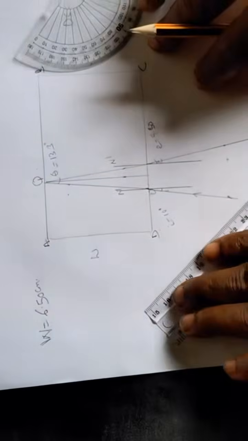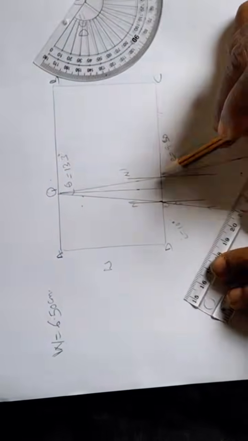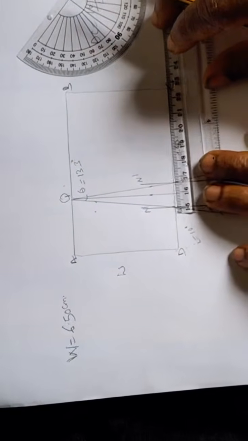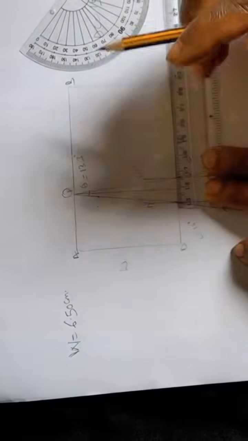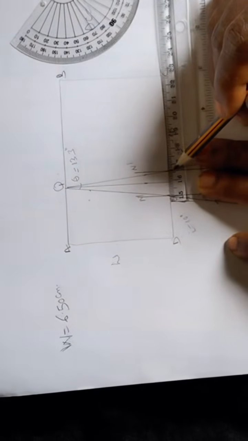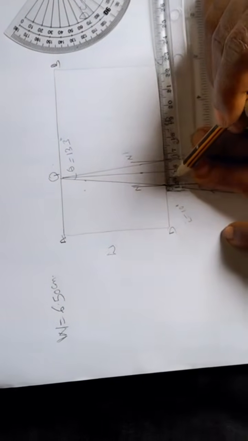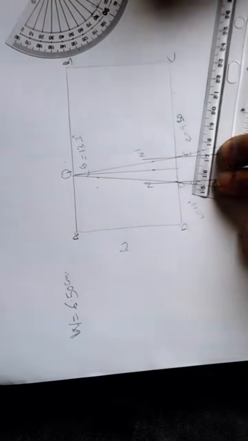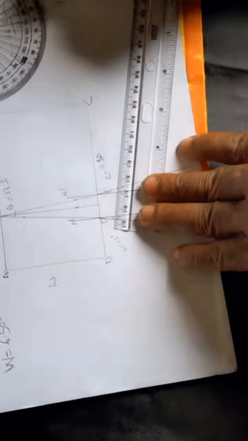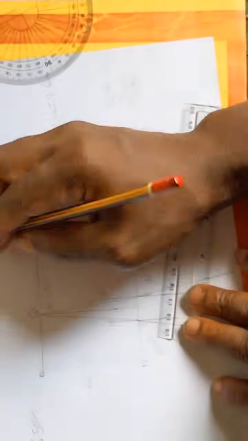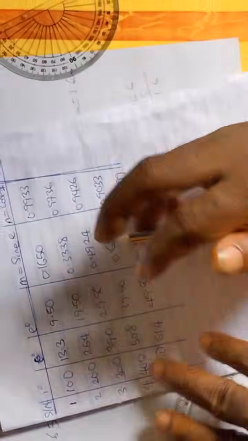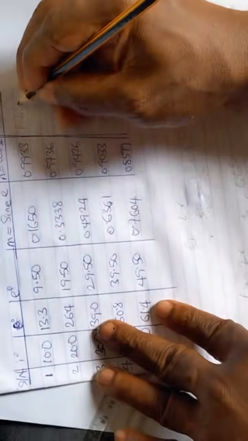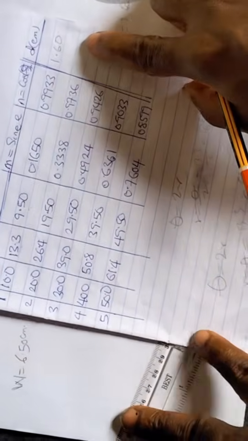Then we have to measure D. D is the distance between the two normals. So we'll put our ruler here. This is a half meter rule. Here is 15, and this point is 16.6. So 16.6 minus 15 gives us 1.6. So for this one, we'll put our reading. The value D is 1.60 for this first experiment.